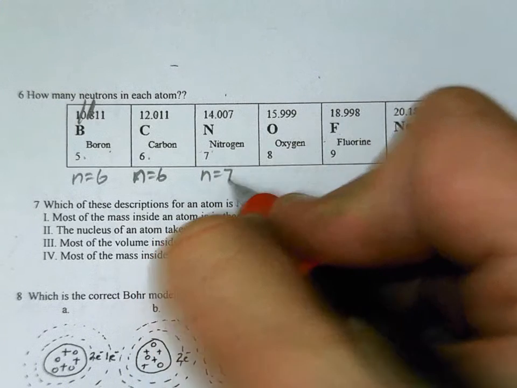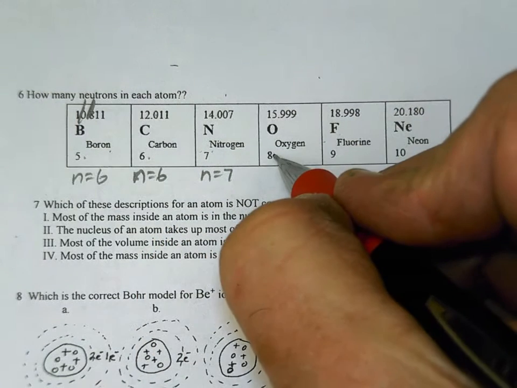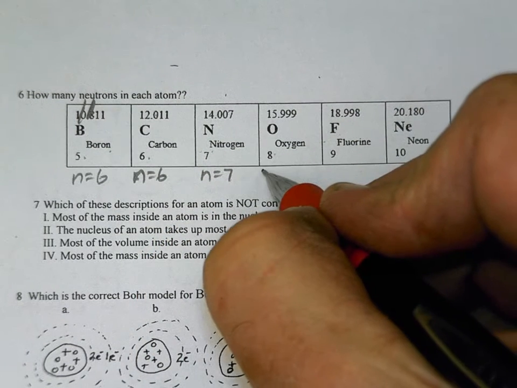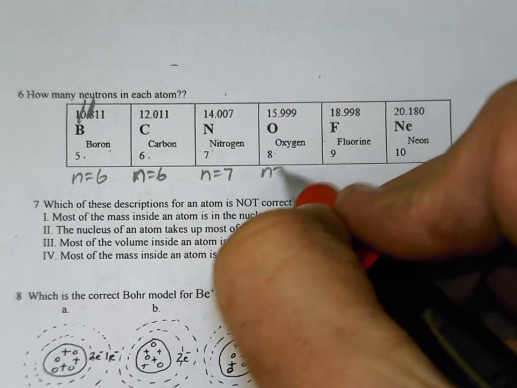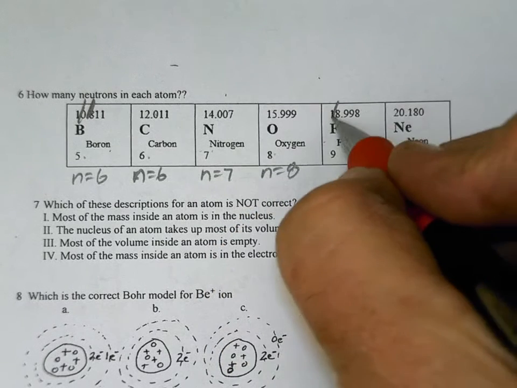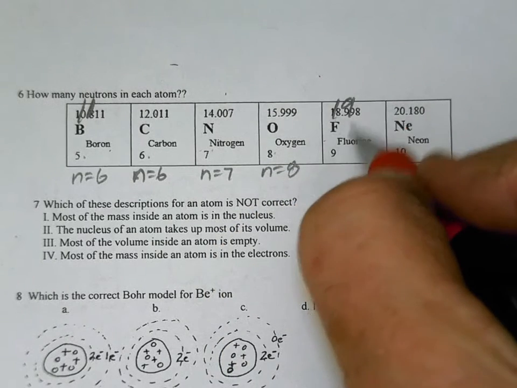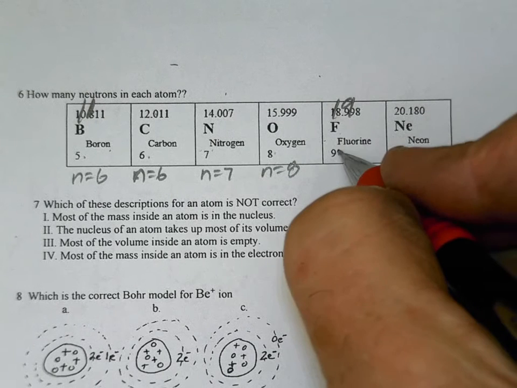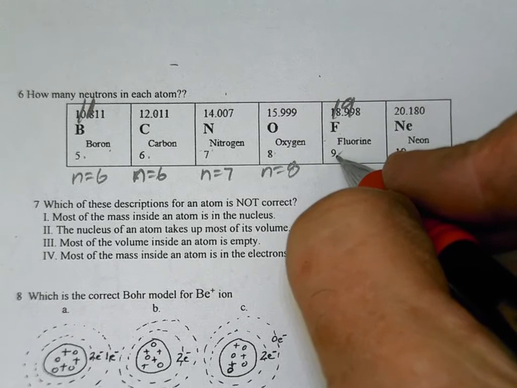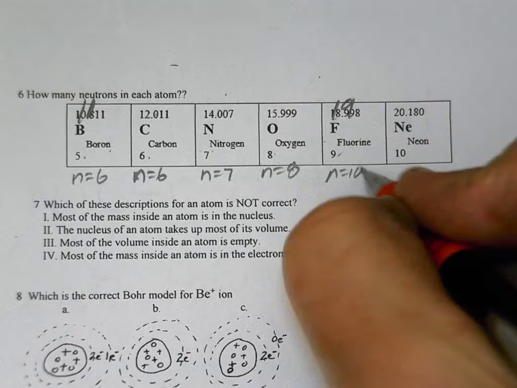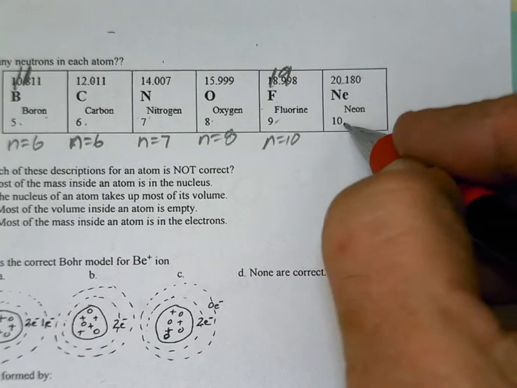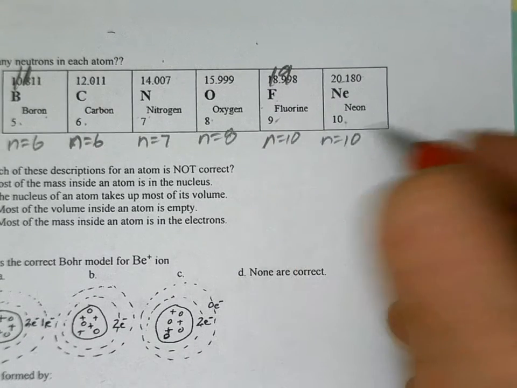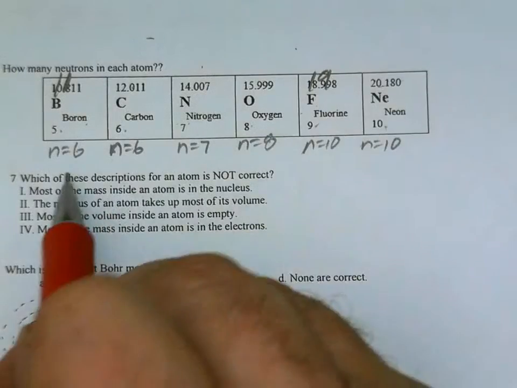Neutrons equals 7. 16 minus 8, I think that's 8, isn't it? 8 and 8, 16. Yeah, neutrons equals 8. Okay, this is 19 when we round it off. 19 minus 9 is, let's see, 10. Neutrons equals 10. Over here, 20 minus 10. Neutrons equals 10.